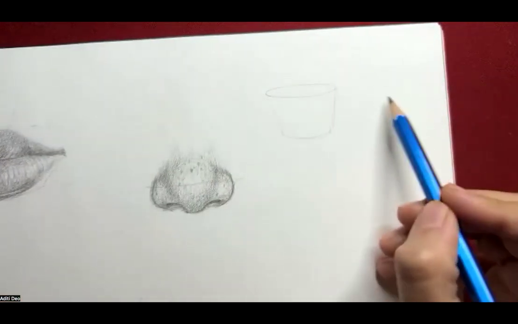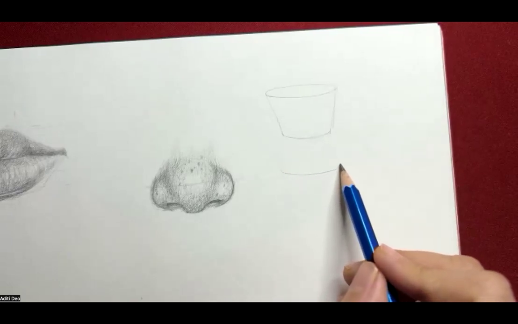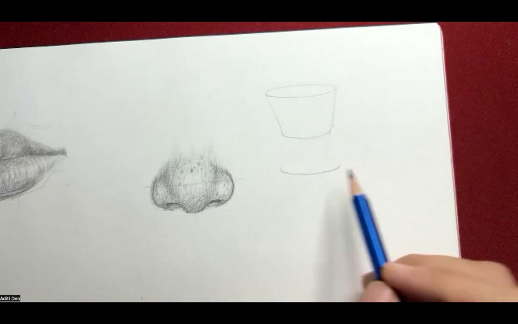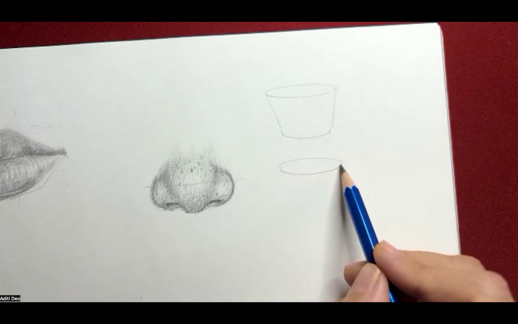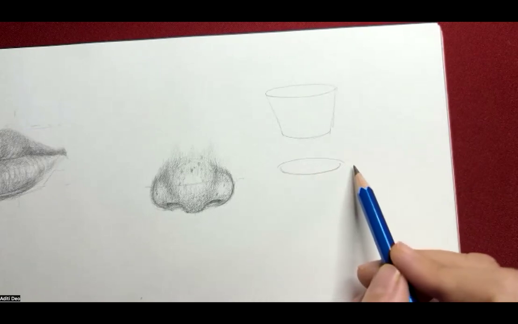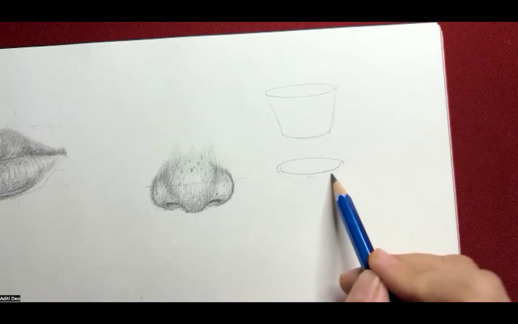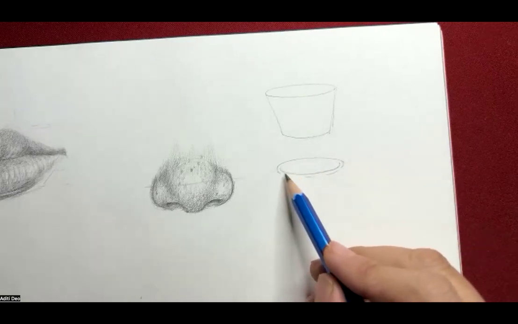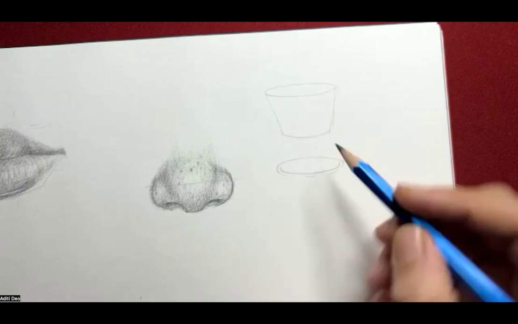If we were to just draw one part, which is the bottom part, and then draw the top like this, leaving a gap between the two, we have now added a lip, and that gives the thickness to this two-dimensional shape.